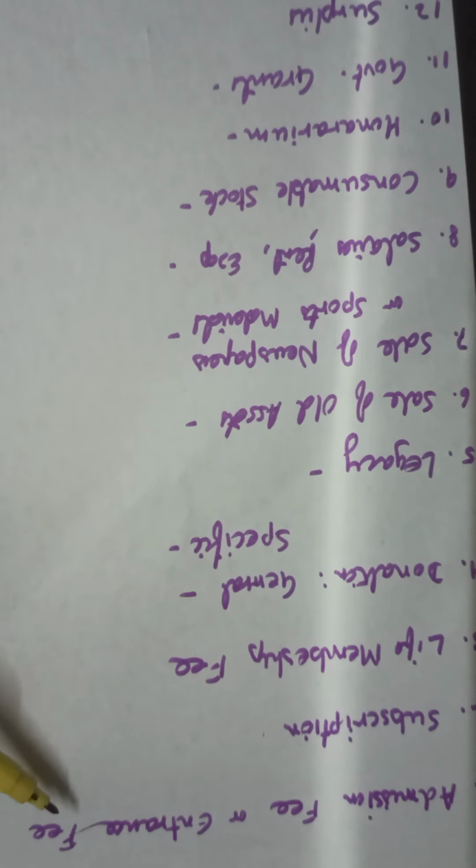Sometimes they consider that since one member gives the entrance fee only once, it can be capitalized. Or it can be taken as income because it is a regular feature. For that NPO, every year members will keep entering, so the admission fee is not one time. It is regular. In that case, it is shown on the credit side of the income and expenditure account.